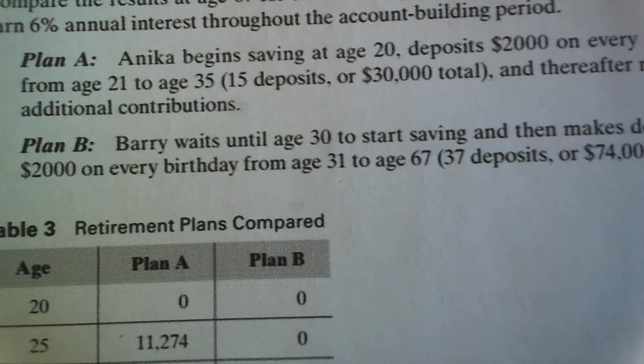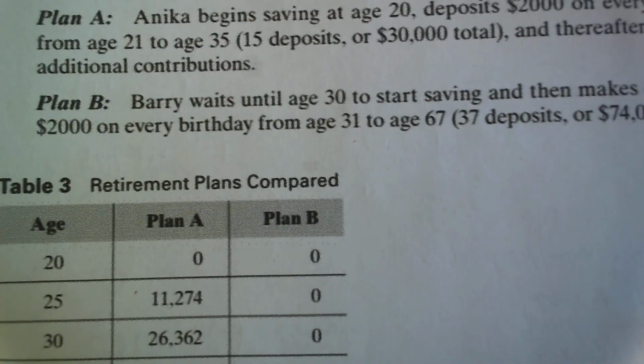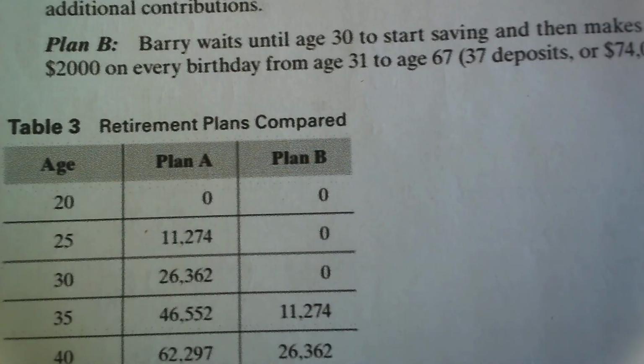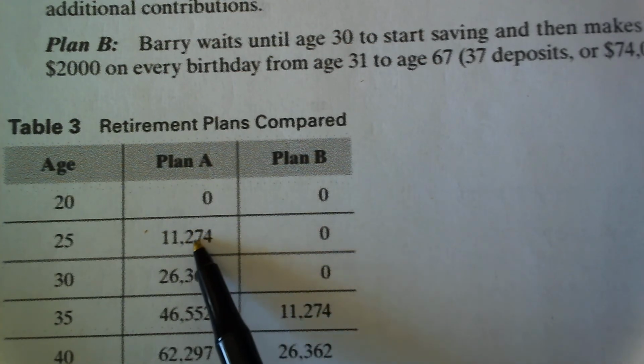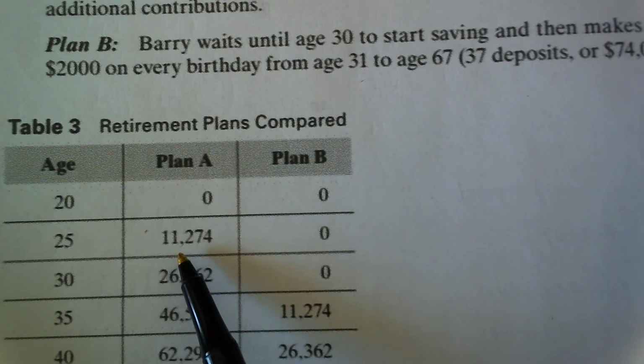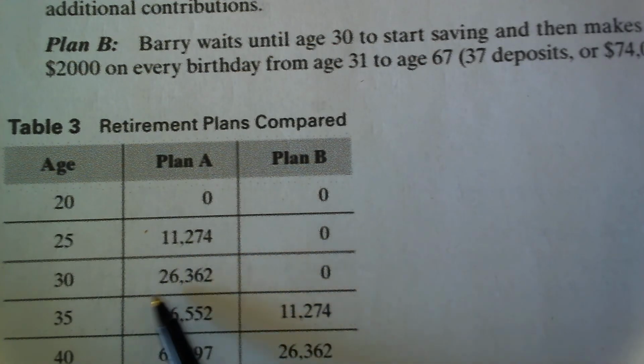So keep in mind that both plans pay the same amount of interest, 6% per year. And so this is how it begins to build up. Annika saves money, and so at age 20 she has nothing, and neither does Barry. But at age 25 she has $11,274, etc. So every 5 years we can see how her account has grown.